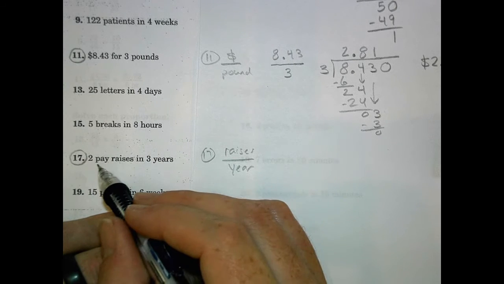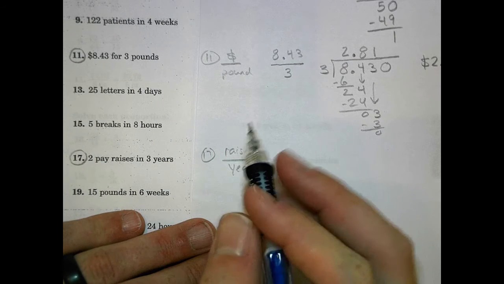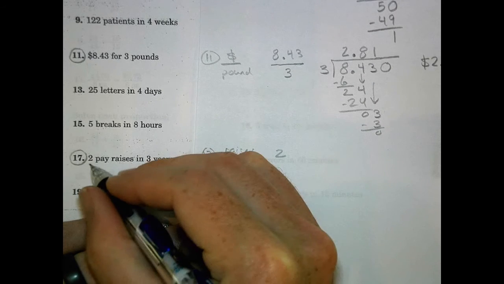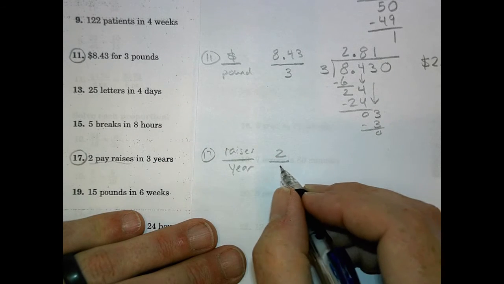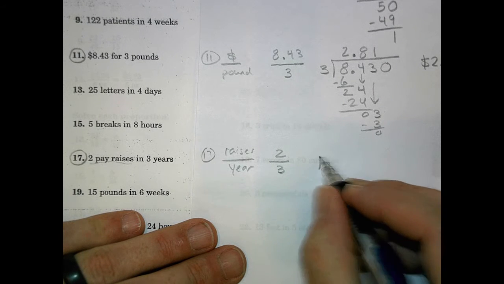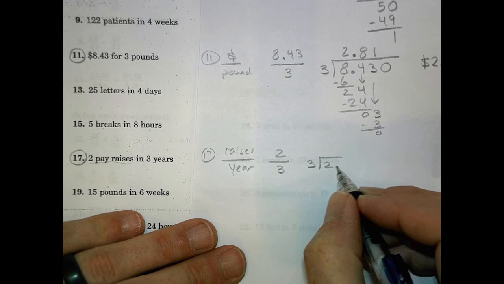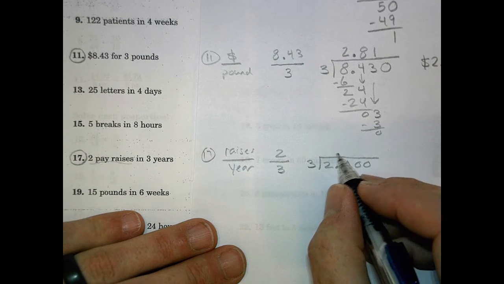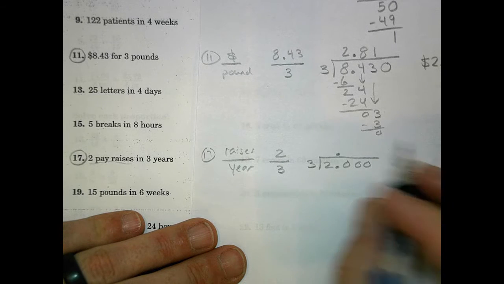There's 2 raises in 3 years, which means the number is going to be less than 1 once again. So as a fraction, we write this as 2 raises in 3 years. And I'll write it as a division problem. 2 divided by 3. We'll put a decimal there. Put my zeros there. Put my satellite dish up on top, so I'm ready to go.